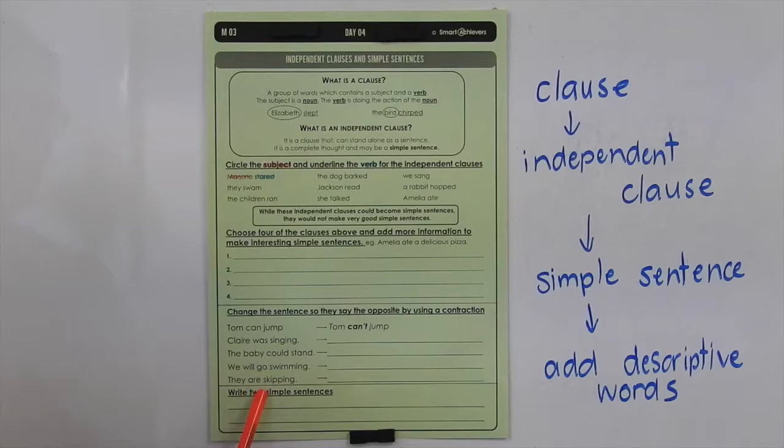And then write 2 simple sentences, but make them a little bit more interesting so the reader enjoys working with them.